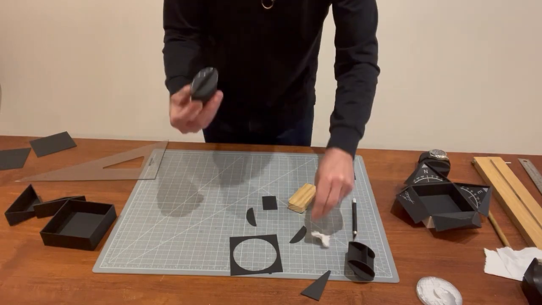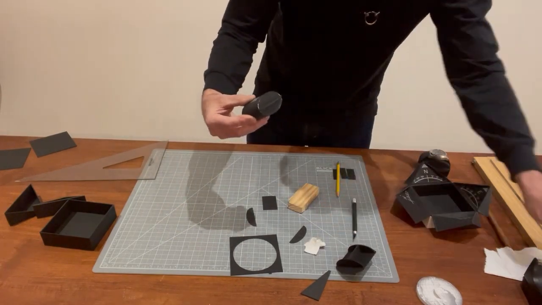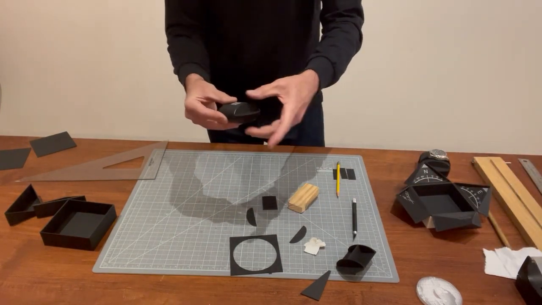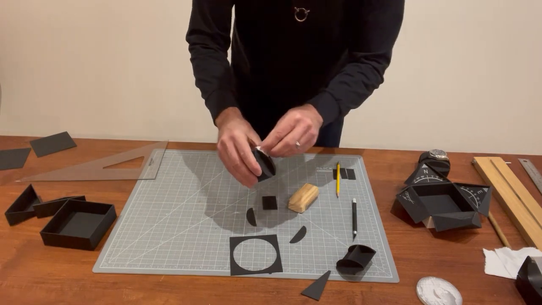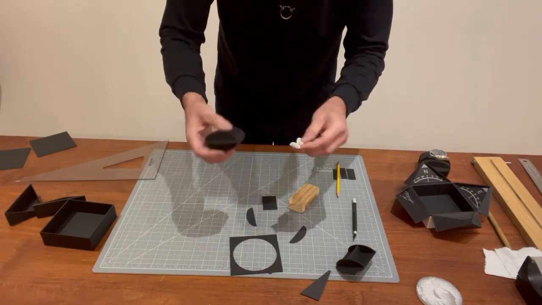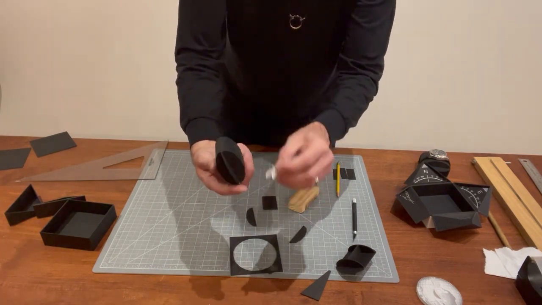And I can clean off that glue. So try to make sure I'm pretty strong there. And then I'll just add another piece right here to hold that. And just clean that up.